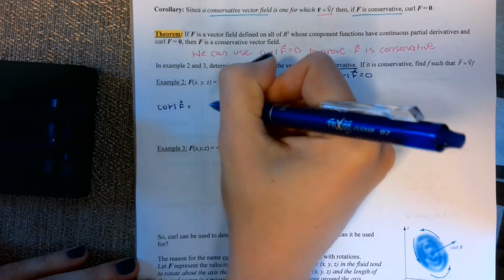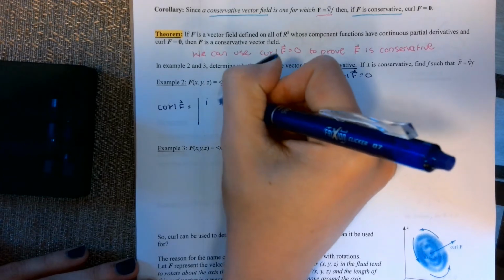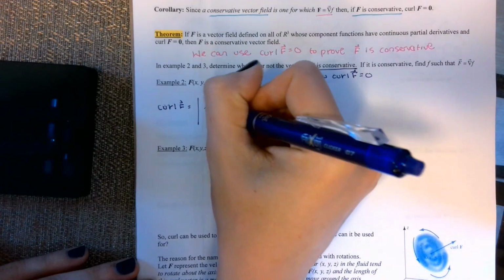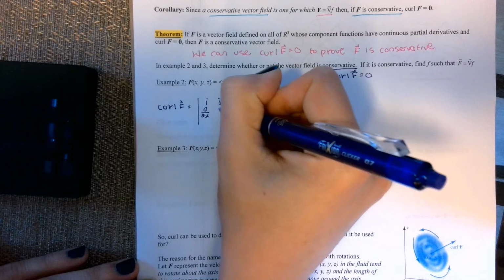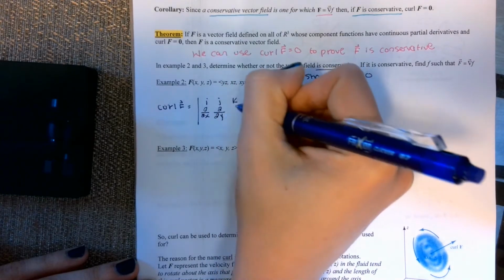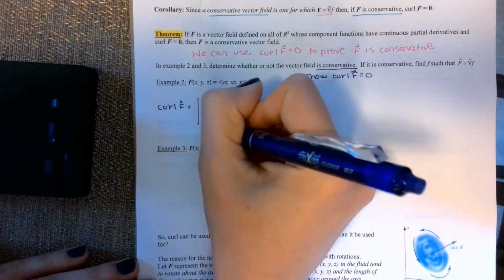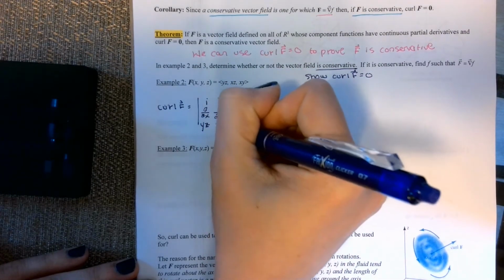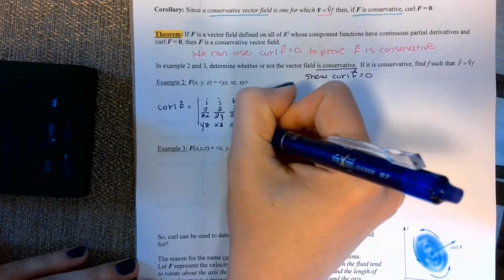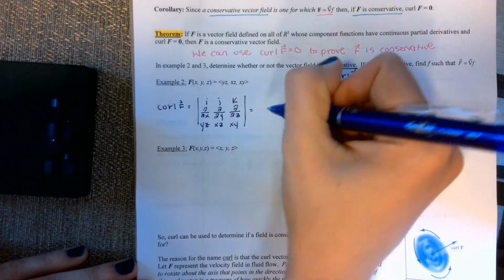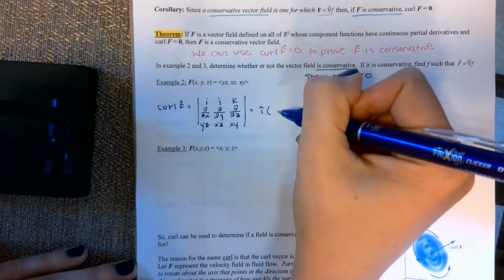Okay, so curl of F will be i, j, k; partial with respect to x, partial with respect to y, partial with respect to z. And then each component goes in the bottom: yz, xz, xy. Taking the cross product, which at this point in the semester I hope you are really, really good at.